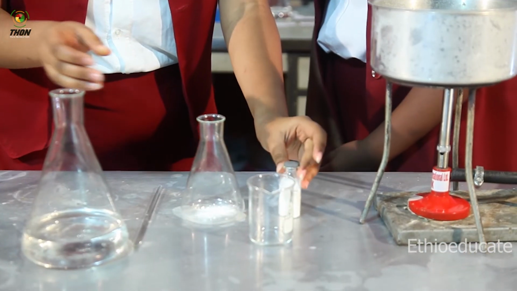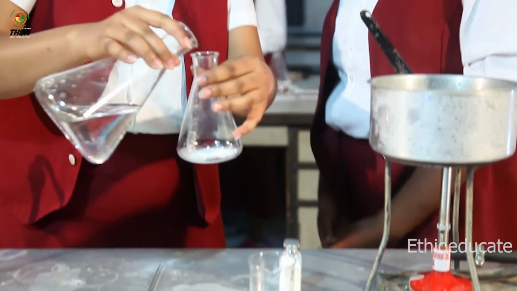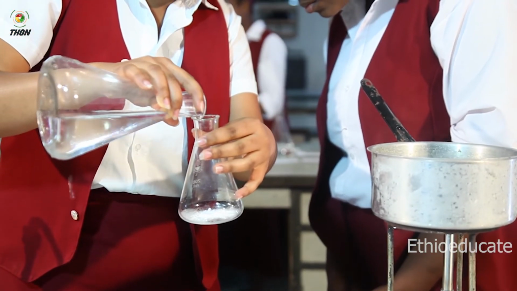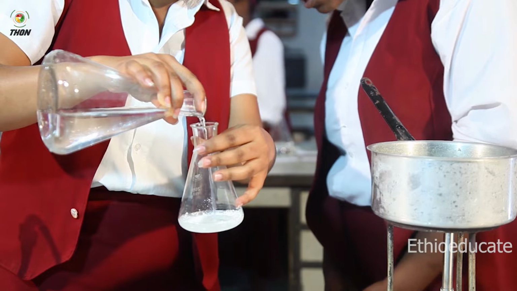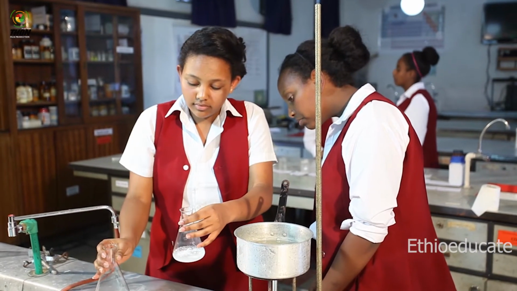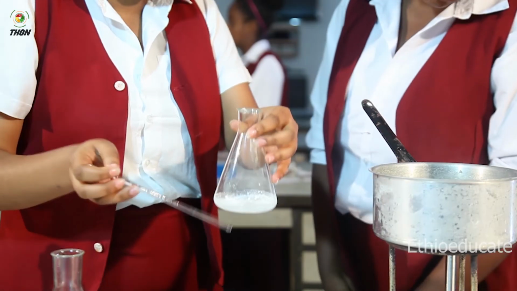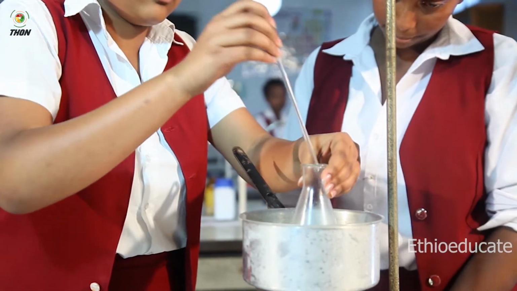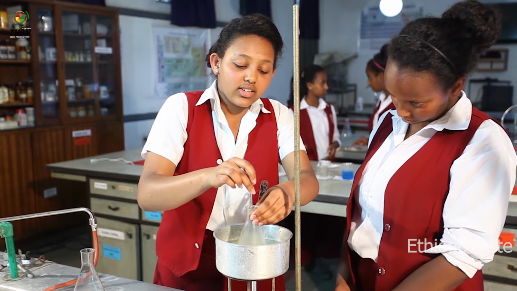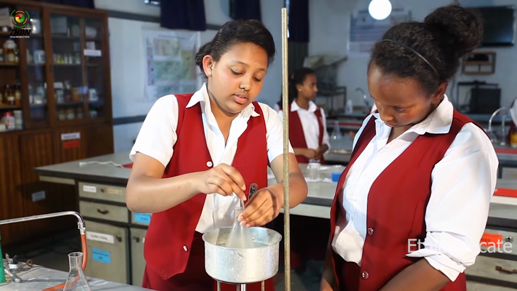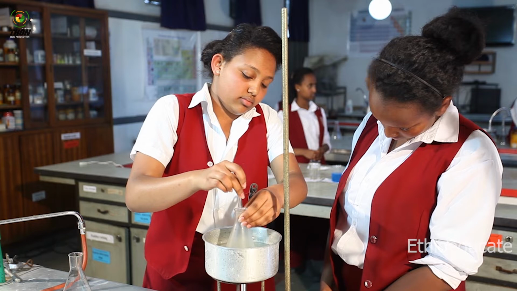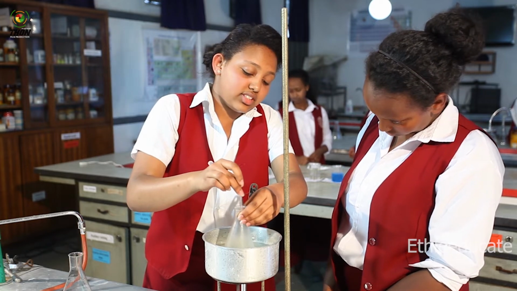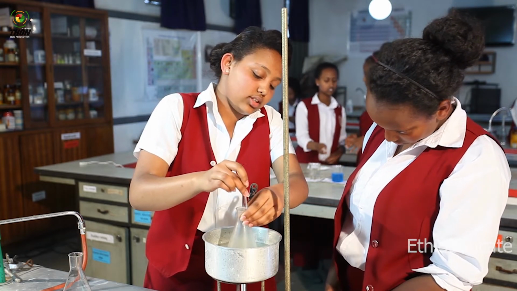And I'm also going to add water. Then I'm going to put it into my water bath. And I'm going to keep on stirring until it's fully dissolved. And if it's needed, I can also add water again.